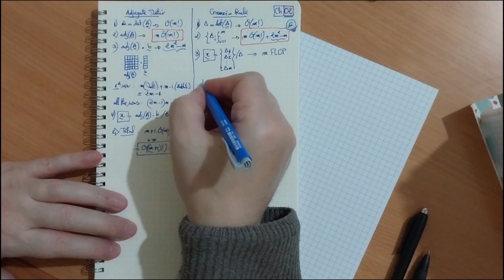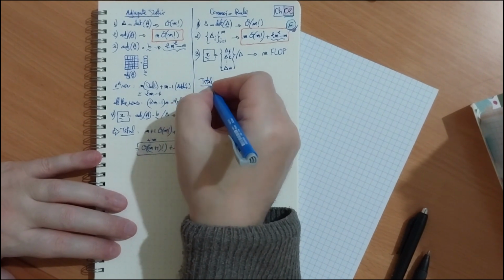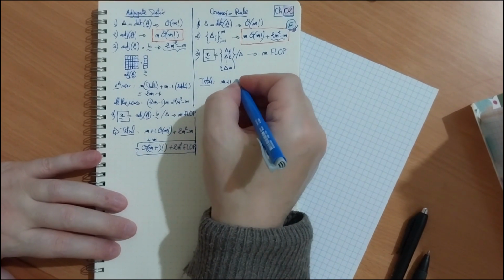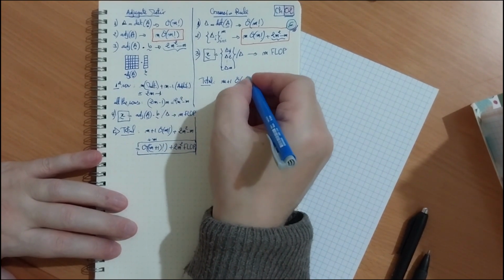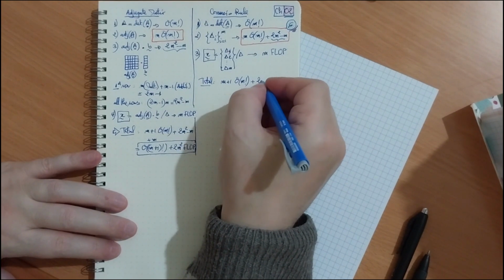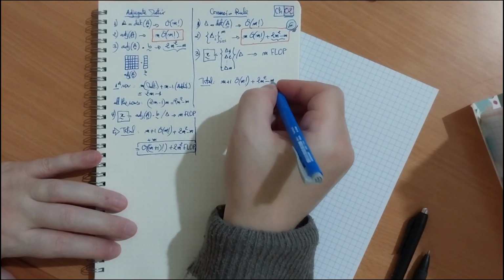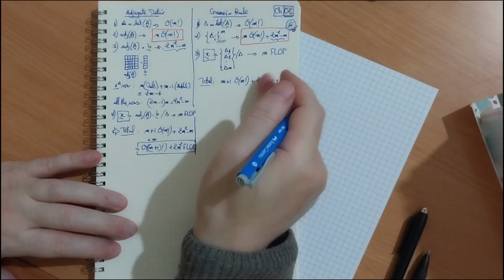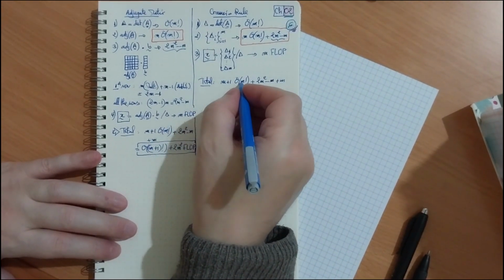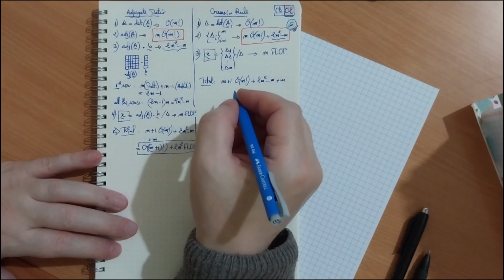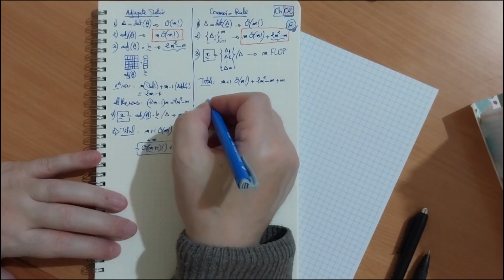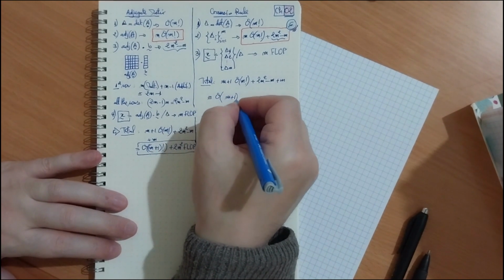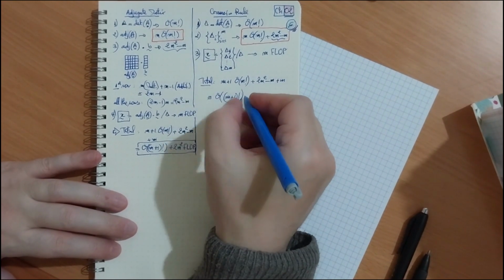Let's do the total. We have m plus 1 times O(m factorial) plus 2m squared minus m plus m. We eliminate and we get (m+1) times O(m factorial), which is O((m+1) factorial). We get exactly the same time complexity. So the two methods are actually equivalent.